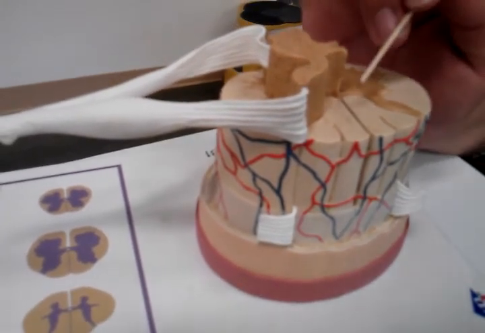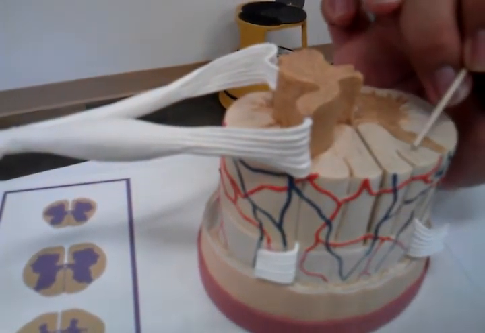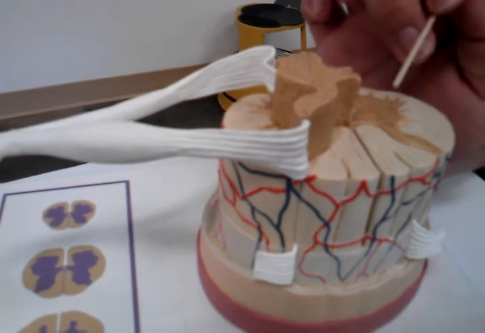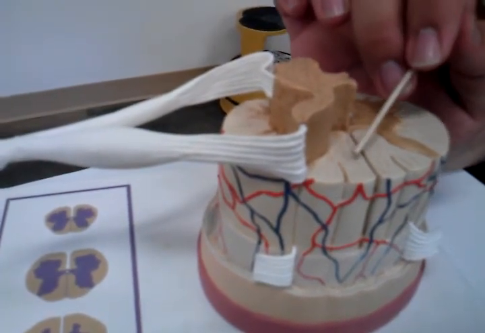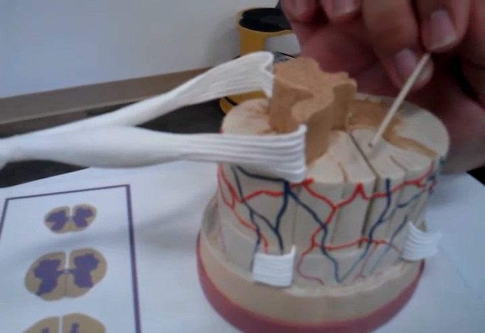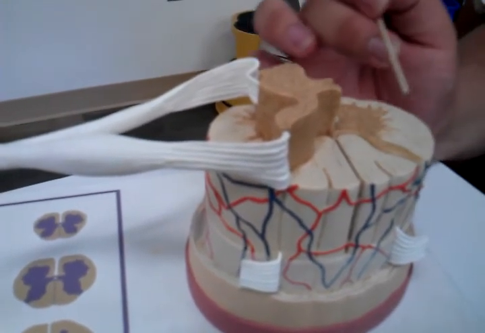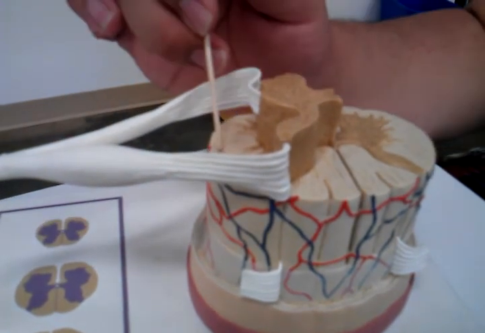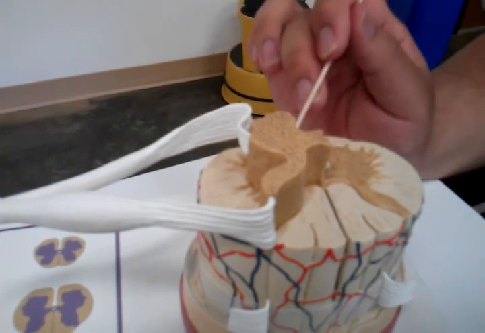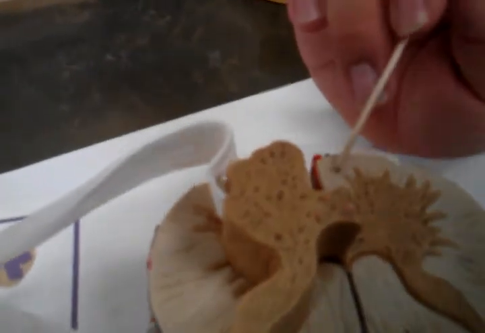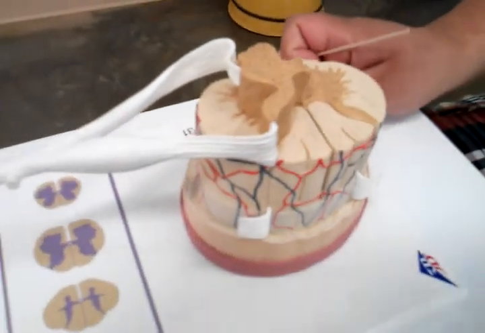And then these little cracks on top, those are going to be known as your funiculus. And you have to name them corresponding to where they're at. So the posterior funiculus, these are going to be your lateral funiculus. And these are going to be your anterior funiculus. I think that's it.